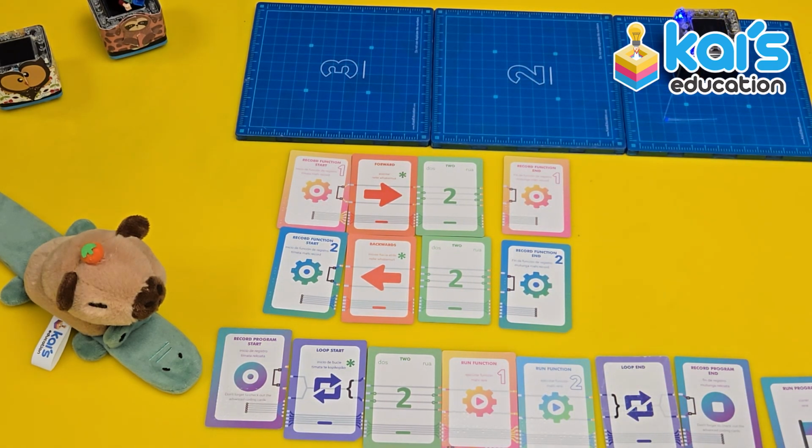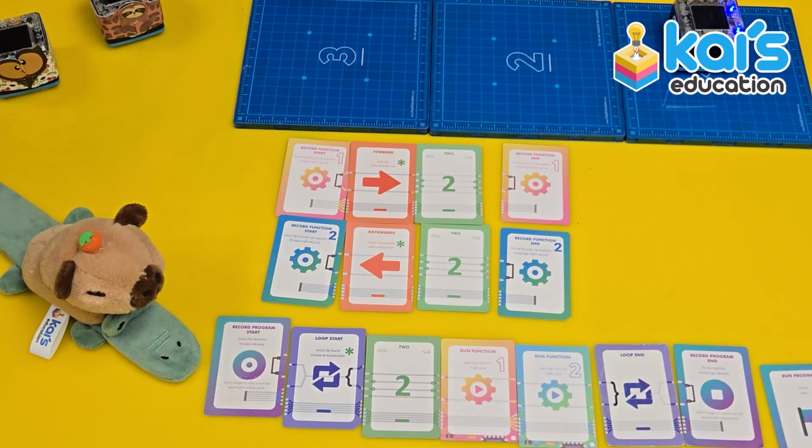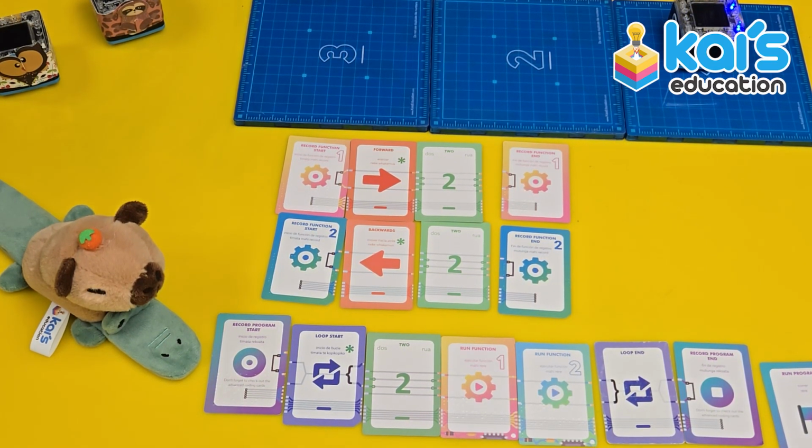And that's how you'd use functions in Python as well. So if you paired KaiBot with Conundrum Lite or conundrum.com, these codes would be converted into Python functions for you. So that's the whole scaffolding of concrete to abstract coding.